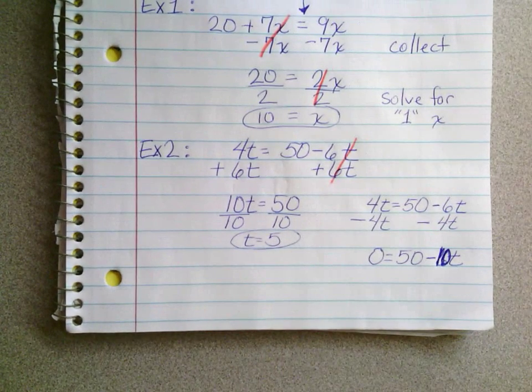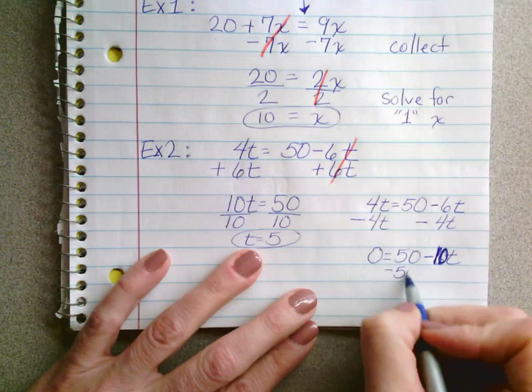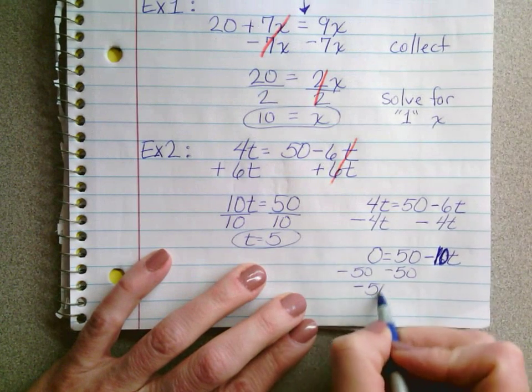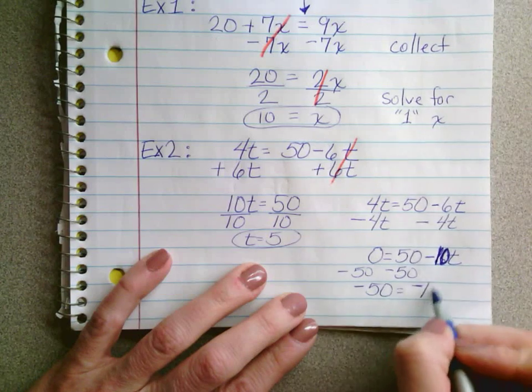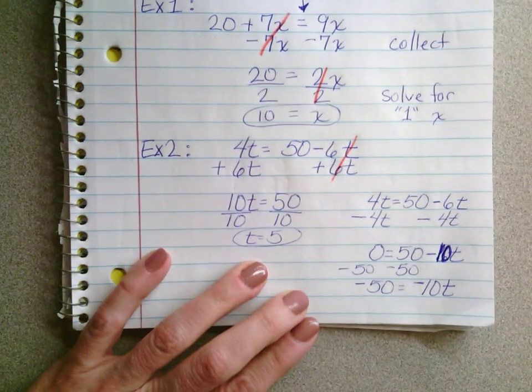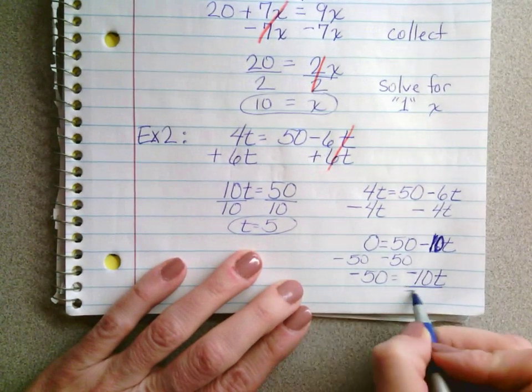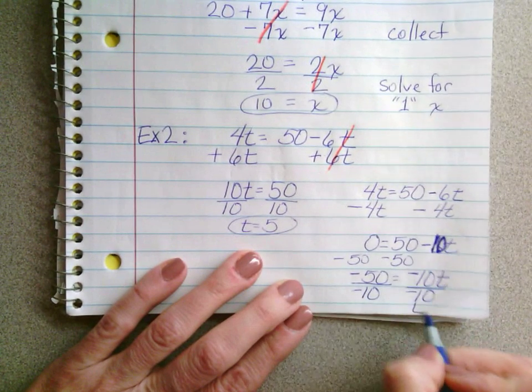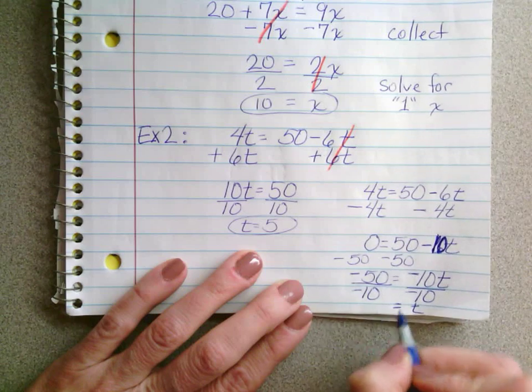So we can either subtract 50 or add 6t. What do you want to do? Sure, we can subtract 50. We're running out of room. Negative 50 is equal to negative 10t. Now what? Divide by negative 10. T is equal to 5.